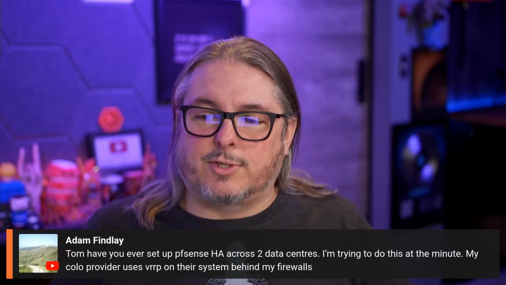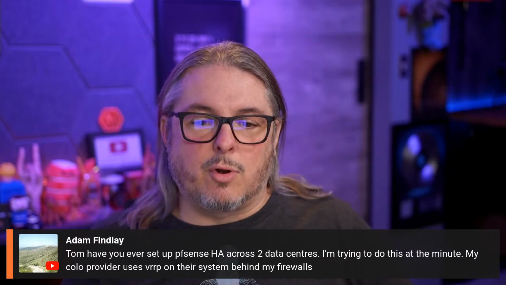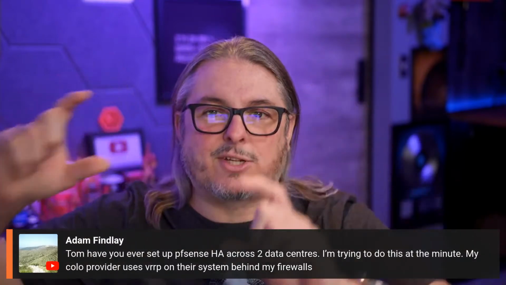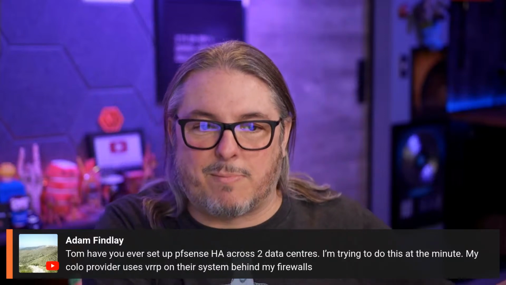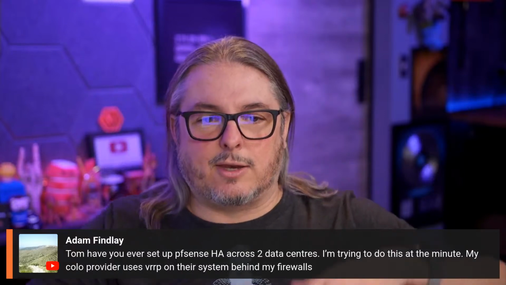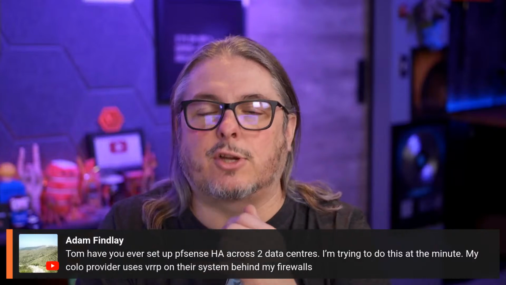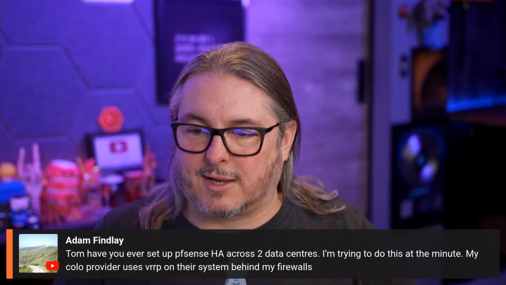pfSense HA across 2 data centers? That is not how that works. You don't use pfSense HA config. You have a pair of HA firewalls in data center A, and in data center B, you have a pair of HA firewalls, and then you fail over other ways. You don't stretch your pfSense high availability across data centers, if that's what you're asking.